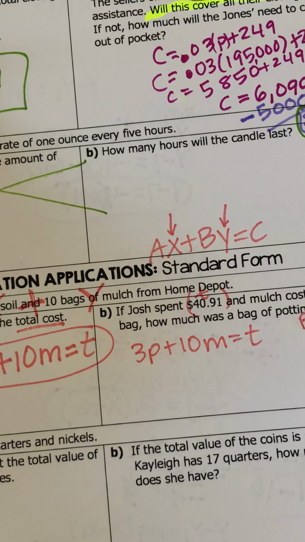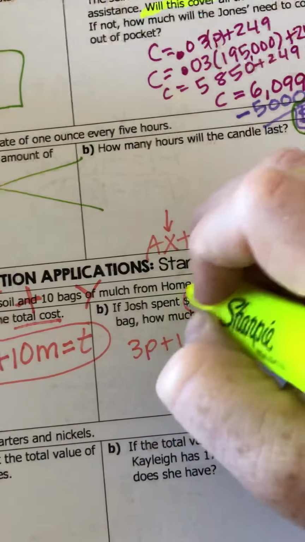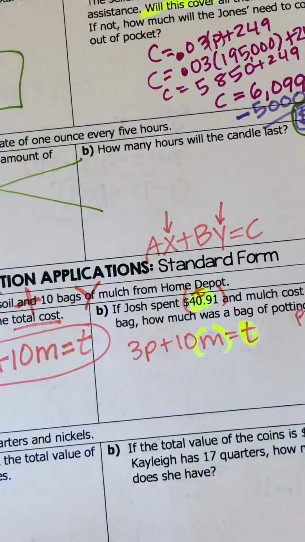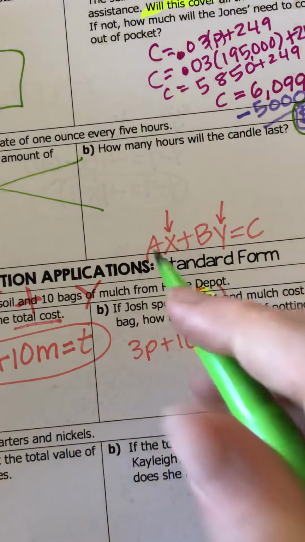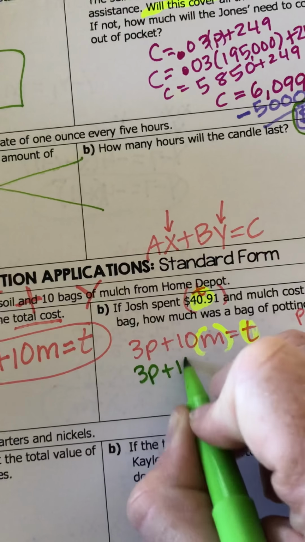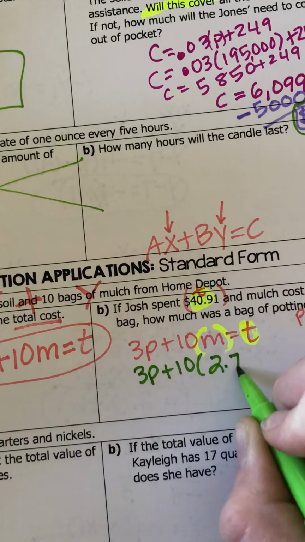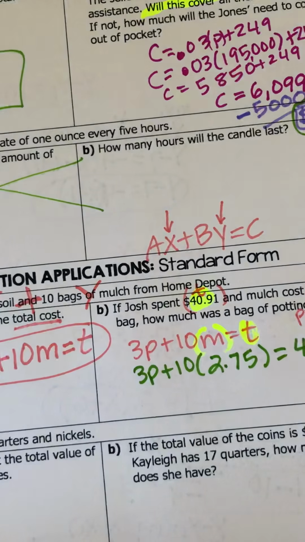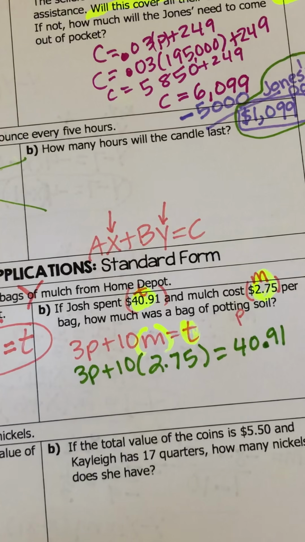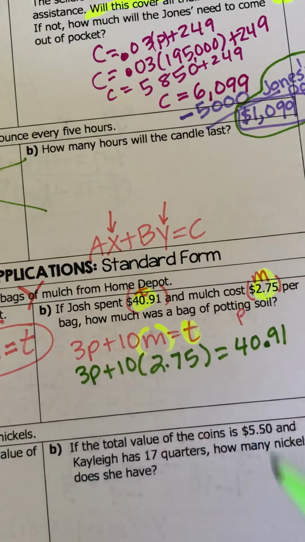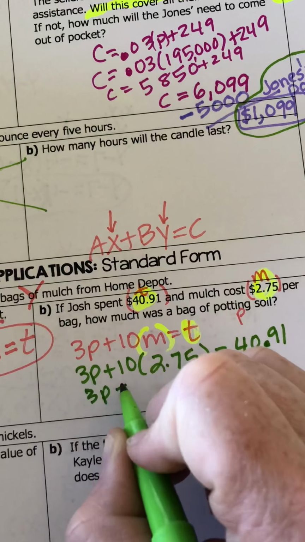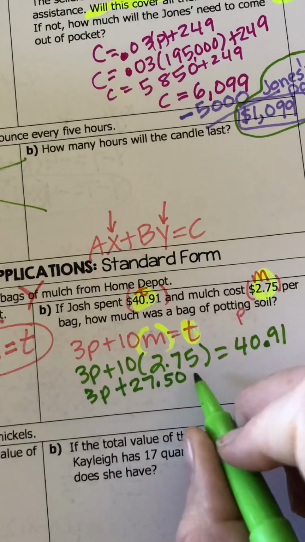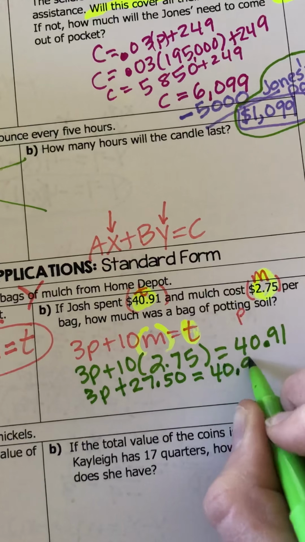Let's plug in $40.91 for T, and then $2.75 for M. So I'm going to put parentheses around it. That'll give you 3P plus 10 times $2.75 equals $40.91. Now multiply these out. Now I get 3P plus $27.50 equals $40.91.